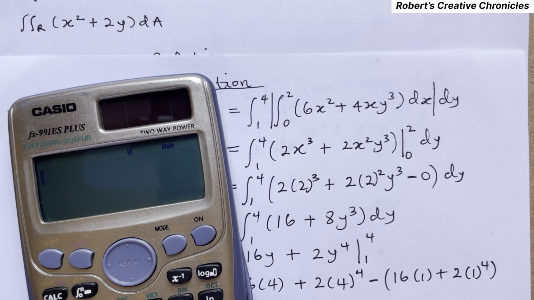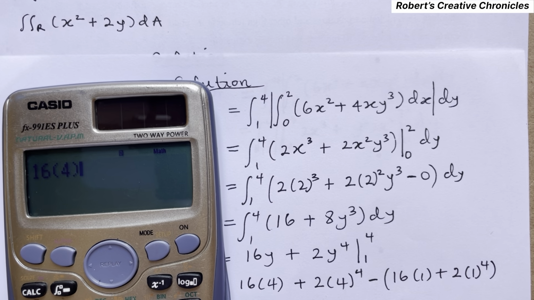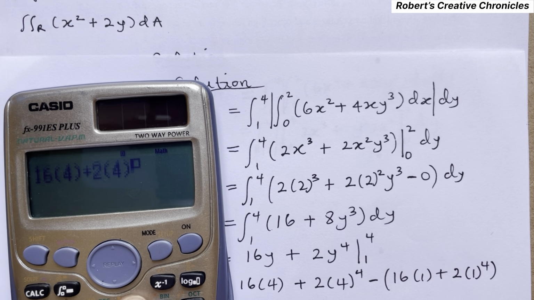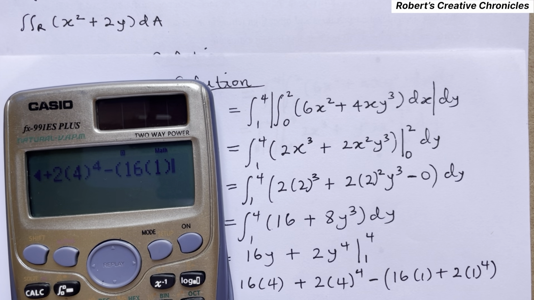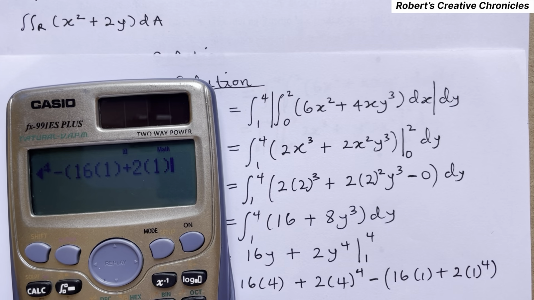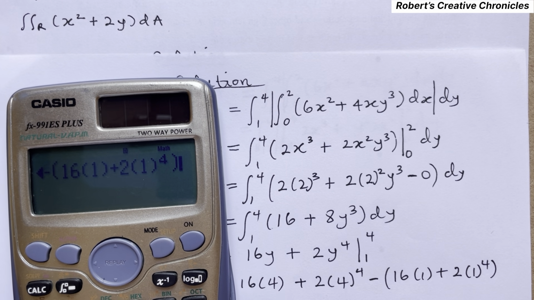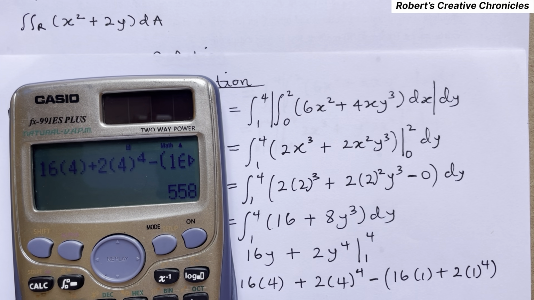So this becomes 16 times 4 plus 2 times 4 to the power of 4, minus 16 times 1 plus 2 times 1 raised to the power of 4, which is equal to 558. So the answer of this multiple integral is 558.